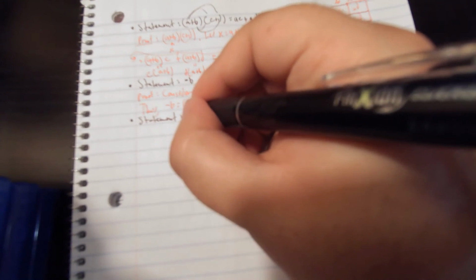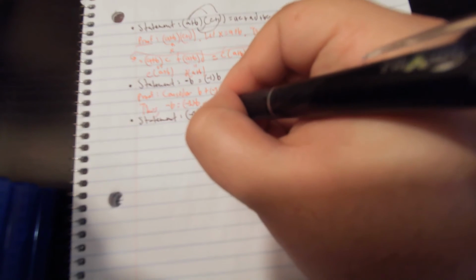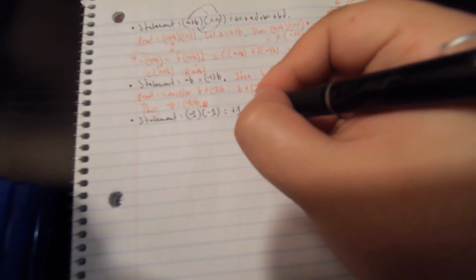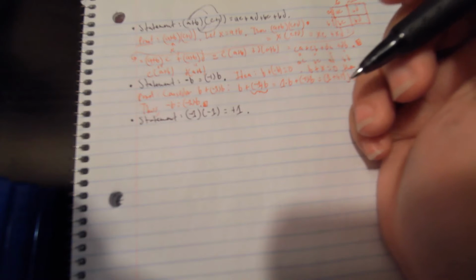Well, I think that the explanation for it actually boils down to this one statement, right? I think that if we can prove that negative 1 times negative 1 equals a positive 1, then I think that would prove it. I mean, I'll let you think about that one, right?